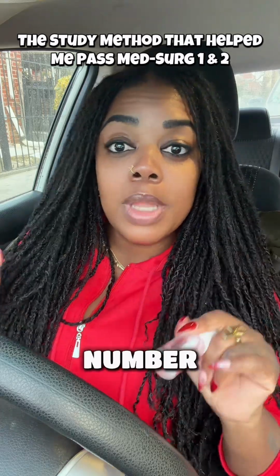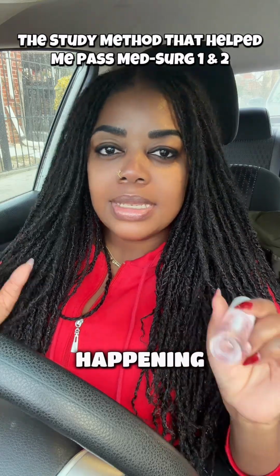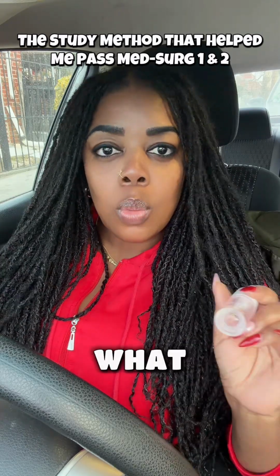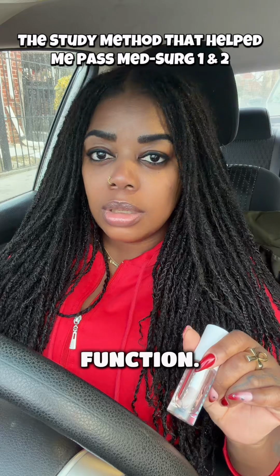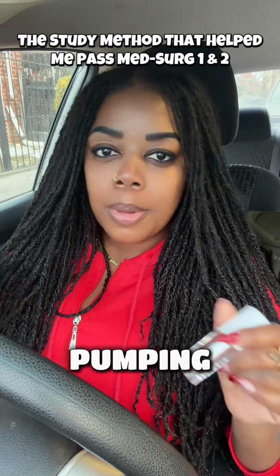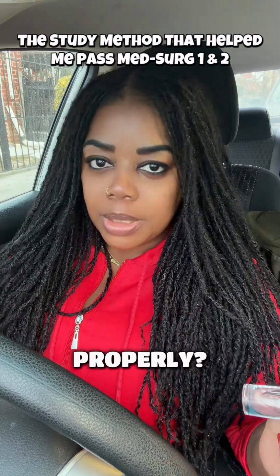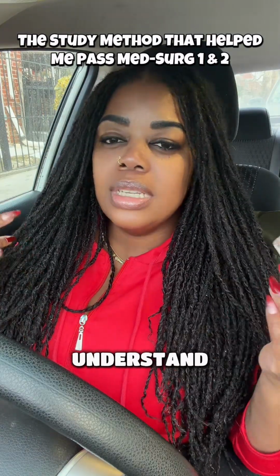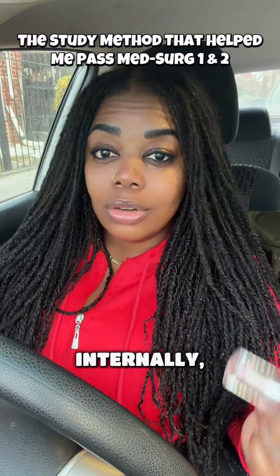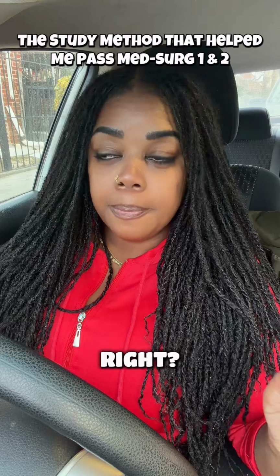Tip number 1, start by understanding what the condition is and what is happening inside the body. Ask yourself, what organ or system is affected and how that problem disrupts normal function. For example, is the heart not pumping effectively? Are the lungs not exchanging oxygen properly? Or are the kidneys not filtering waste like they should? When you understand what's going wrong internally, everything else starts to connect instead of just feeling random, right?